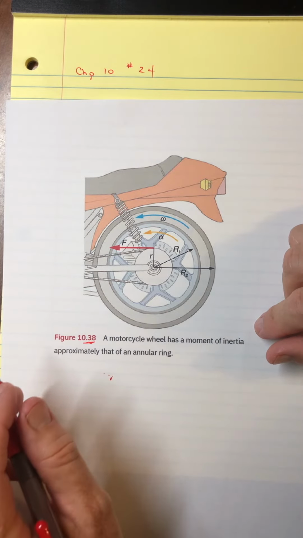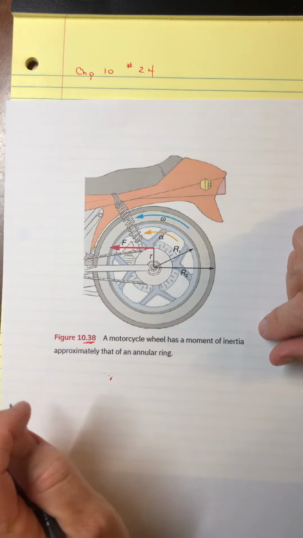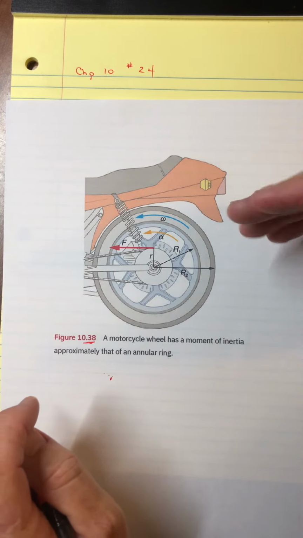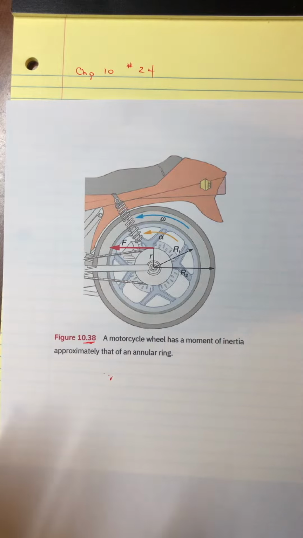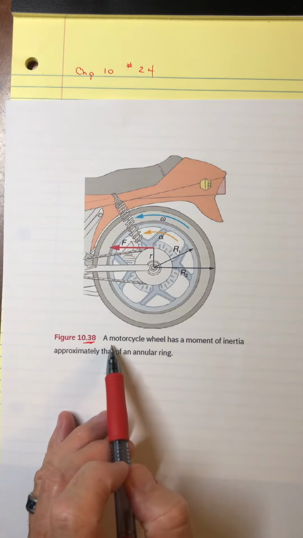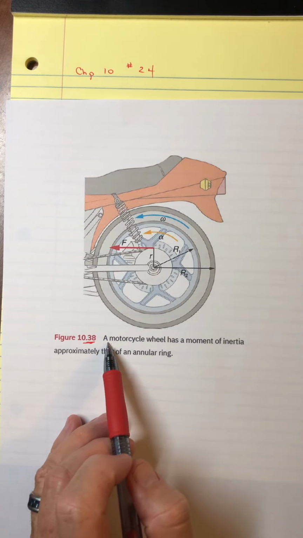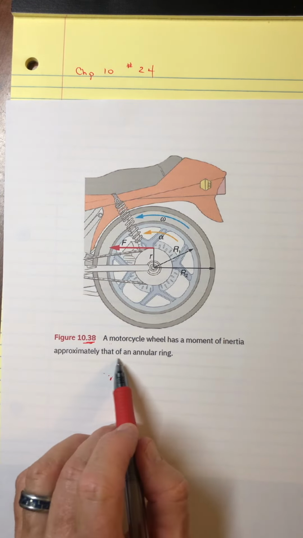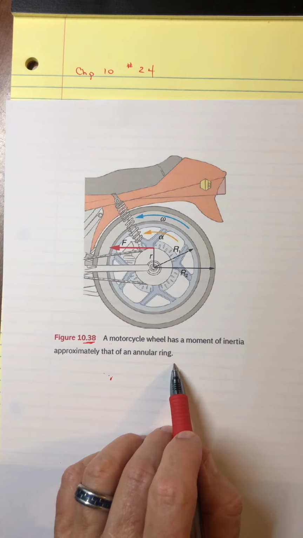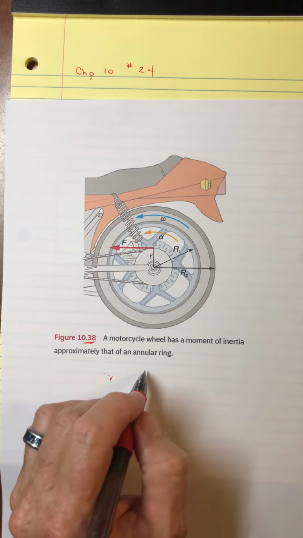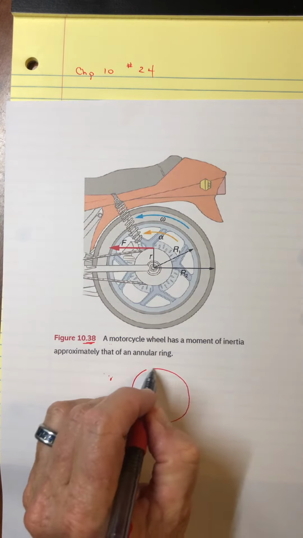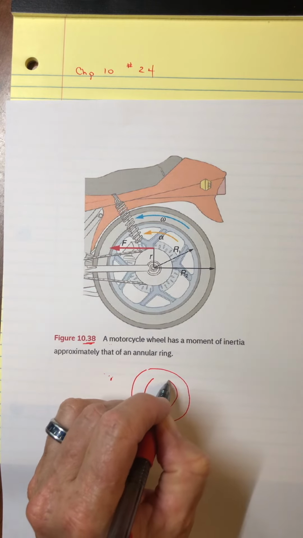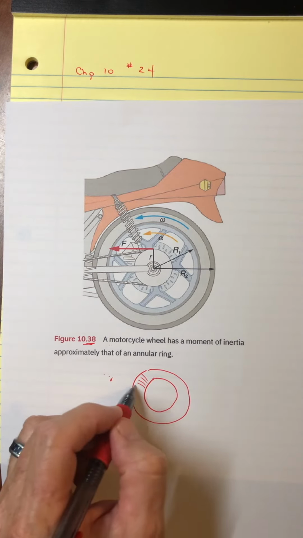So if its angular velocity is 120 radians per second, its mass is 12 kilograms, and it has radius R1 and radius R2. Now let me pause right there, because it says here, and this is the important step, that the motorcycle wheel has a moment of inertia that you can approximate as an annular ring. Okay, so an annular ring is really just kind of a ring that has a thickness to it.